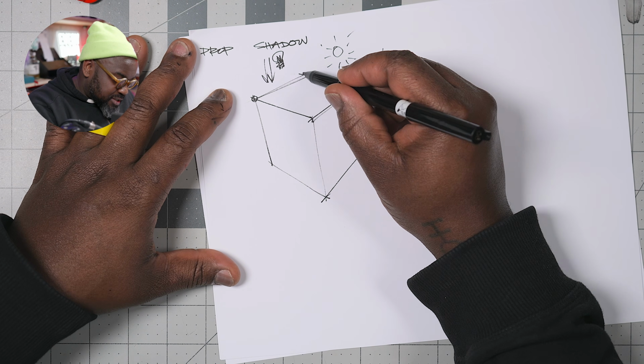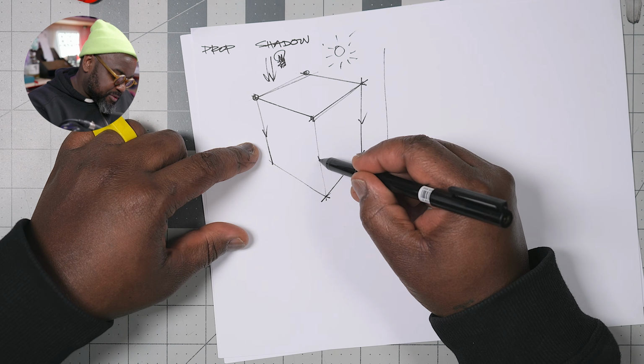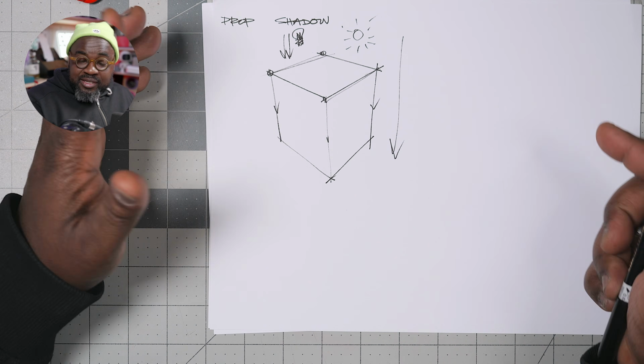So in other words, I can look at these 4 points, kind of follow the perspective here. This is a 3-point perspective. See how these 3 lines converge to the same point.